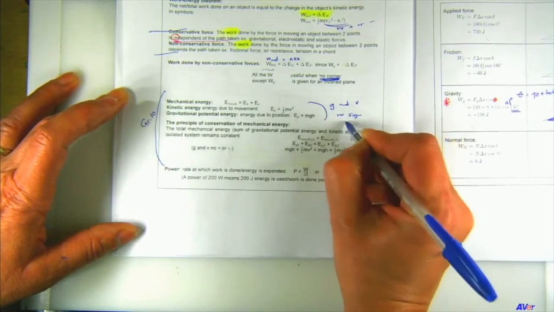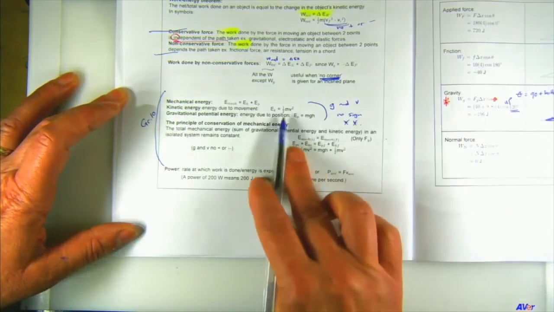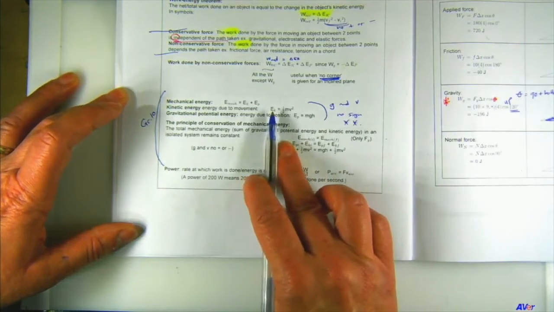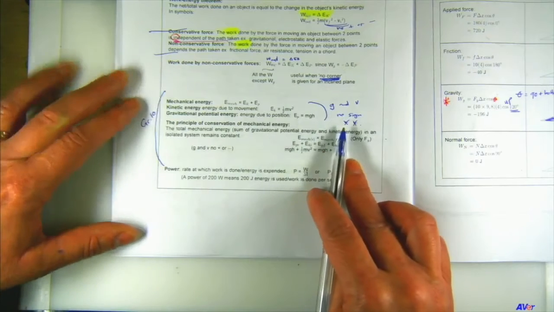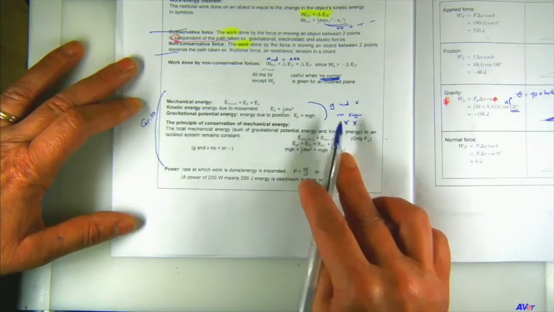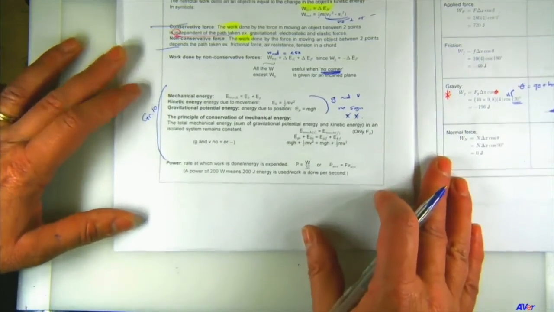No positive, no negative, because energy is just positive. So don't put a negative into your velocity value. For velocity and gravity here, you don't have to work with positives and negatives.